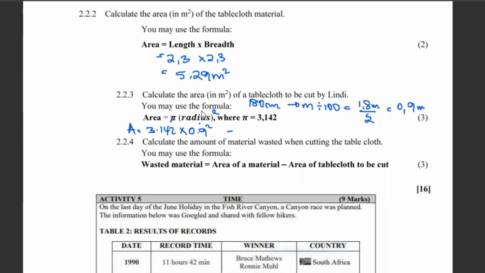So the area of the tablecloth will be 2,55 meters squared.